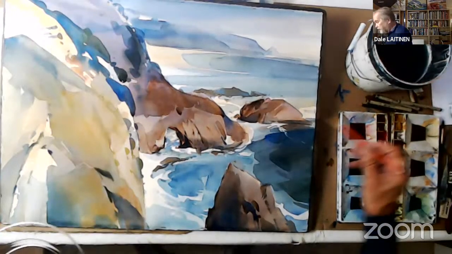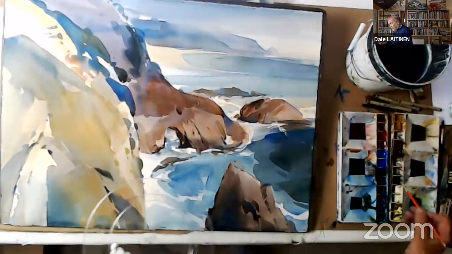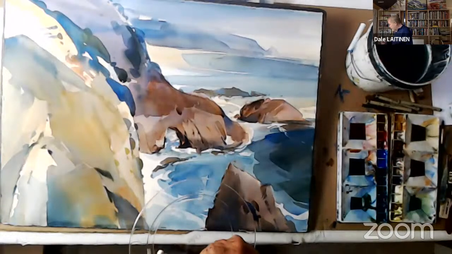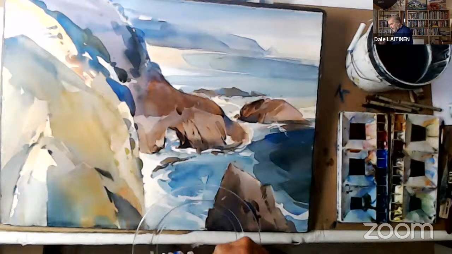up here I might want to show some violet coming through, some lighter violet coming through from behind. So I'll mix up a little bit of cobalt blue and twin red for my violet.